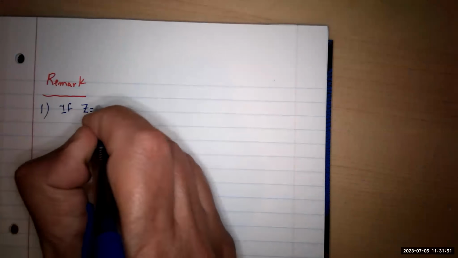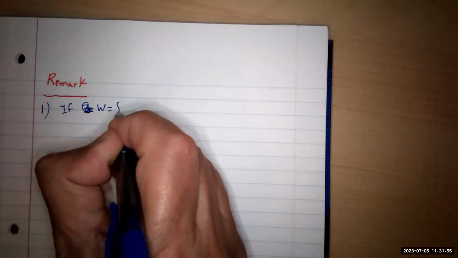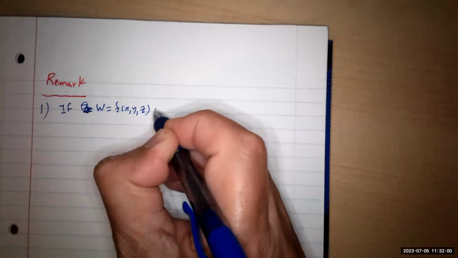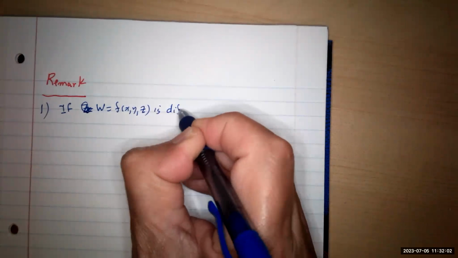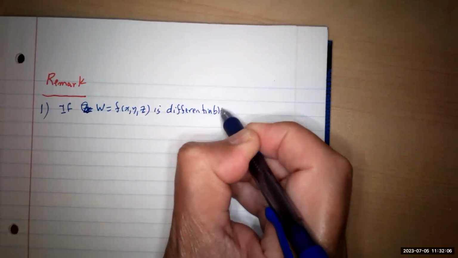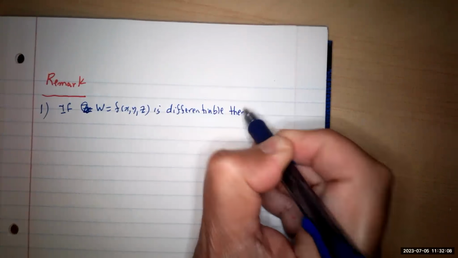Let's call it w equals f of x, y, z, which is differentiable in the sense that we have, then we can have a directional derivative.